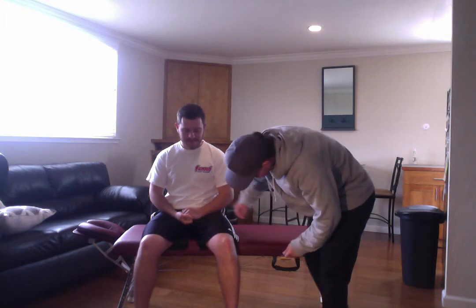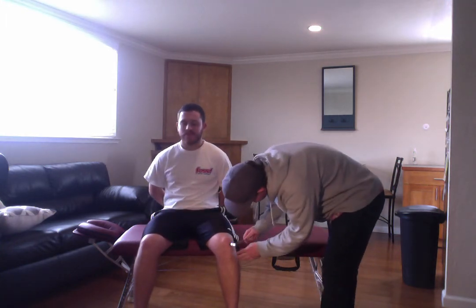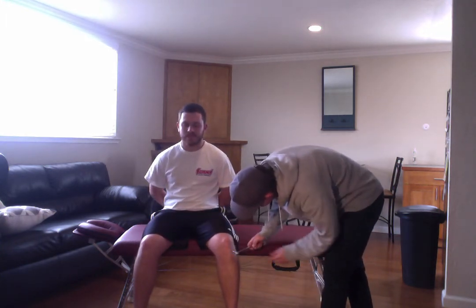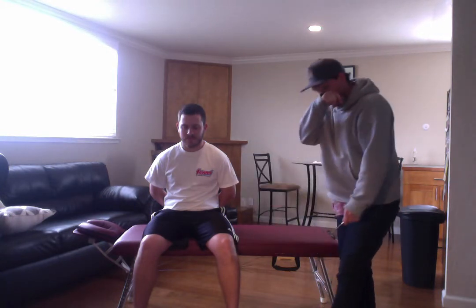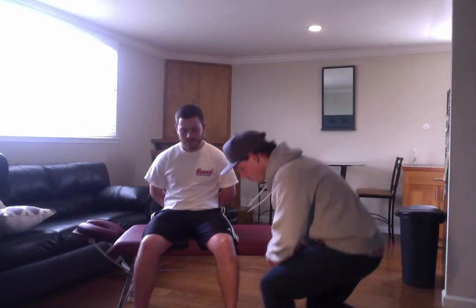We'll try it one more time. You can go ahead and relax. Let's see if this one will cooperate. And that actually went. So we'll call that a 2+. And that was testing the L4 and femoral nerve. Next, we'll go down to the Achilles, which is the S1 and tibial nerve.